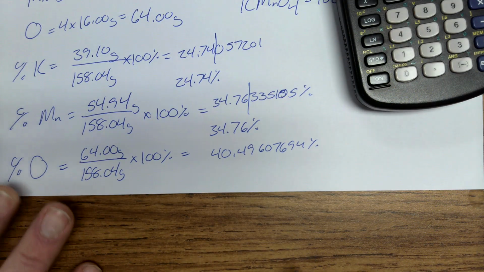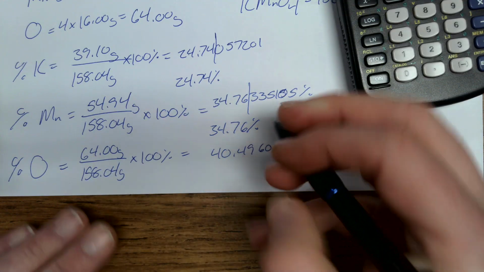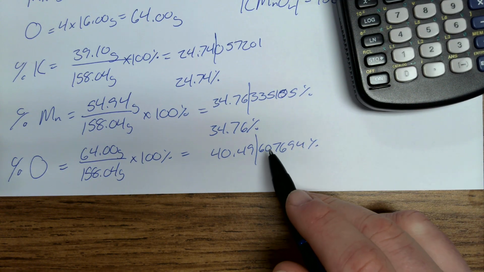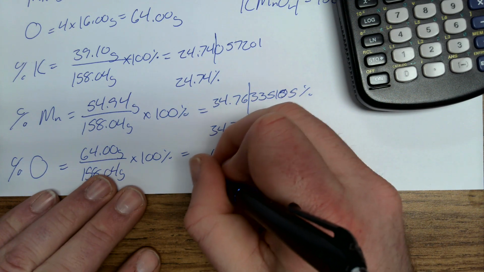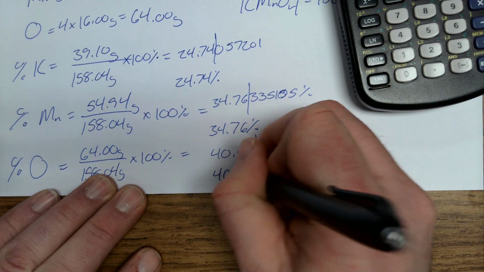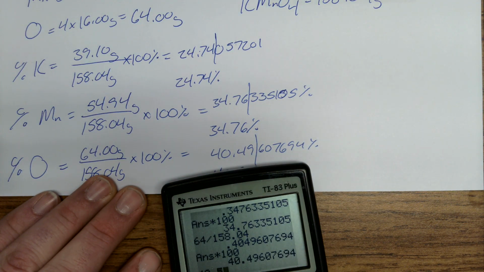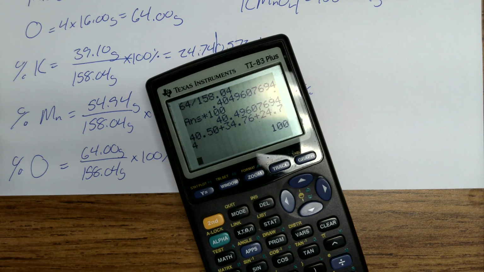Can't work with that. I've got too many sig figs in my answer. I only have 4 over here. Therefore, my final answer can only have 4. Because of the 6, that's going to bump this up to 40.50%. If I add that up, 40.50 plus 34.76 plus 24.74, I get 100%.